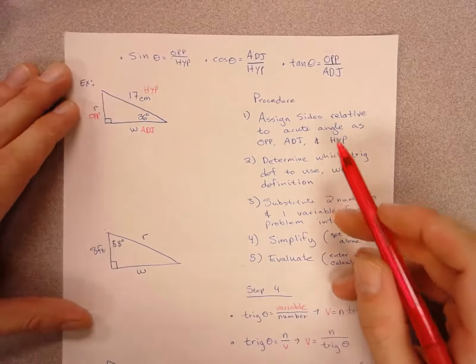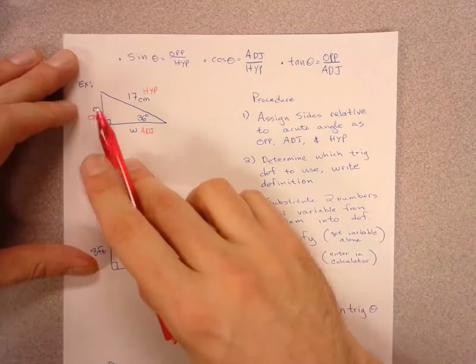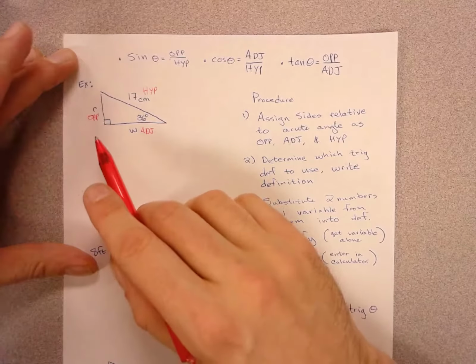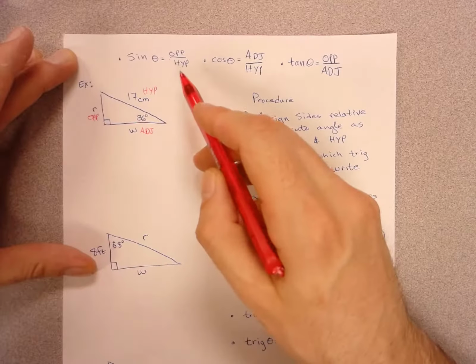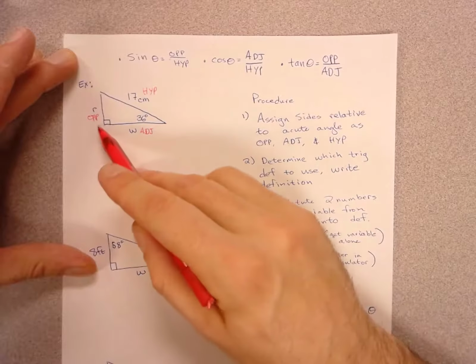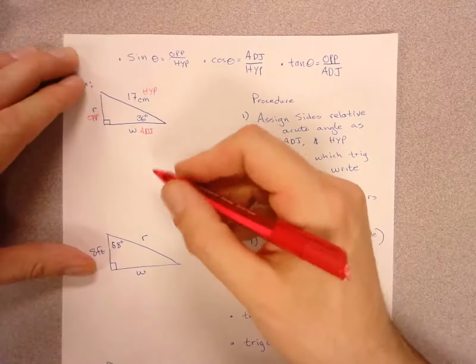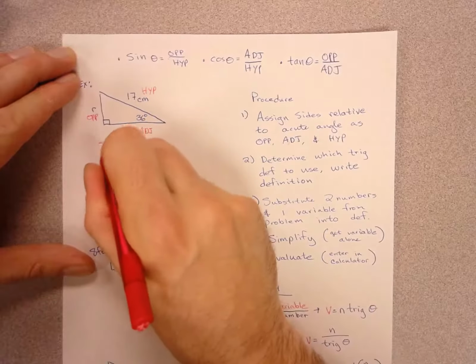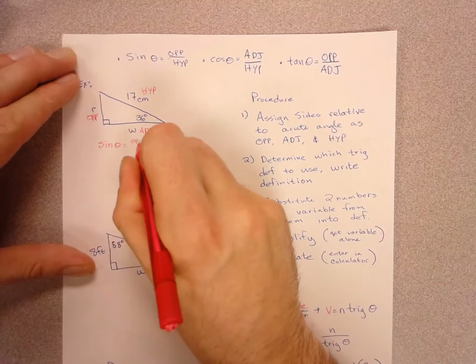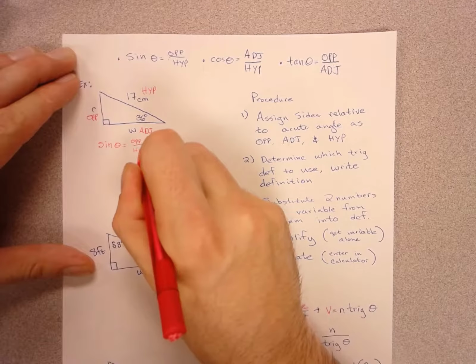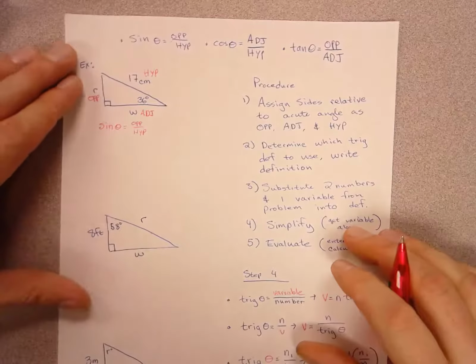So if I want to solve for R, which is the opposite side, and I know the hypotenuse, sine is the trigonometry function that uses opposite and hypotenuse. So we'll write down that definition. Sine theta equals opposite over hypotenuse, and that is step two.